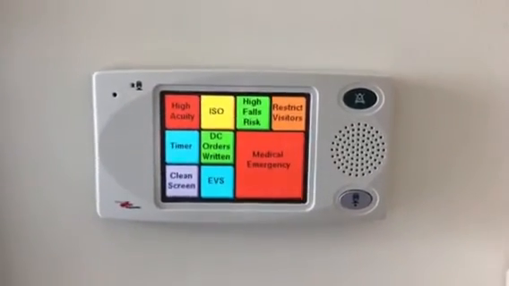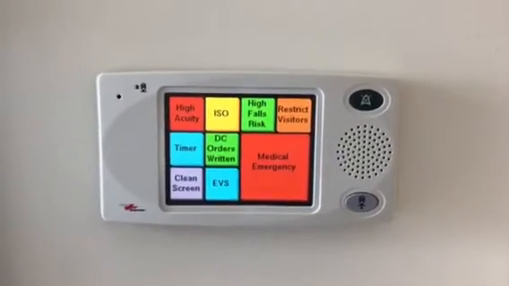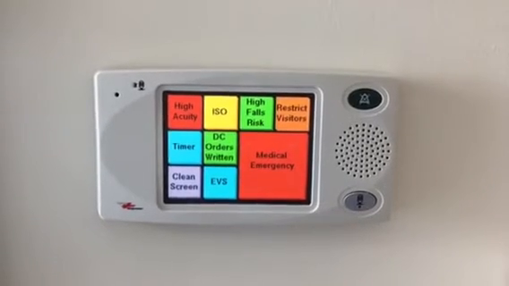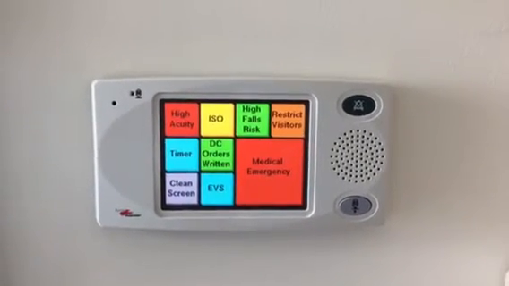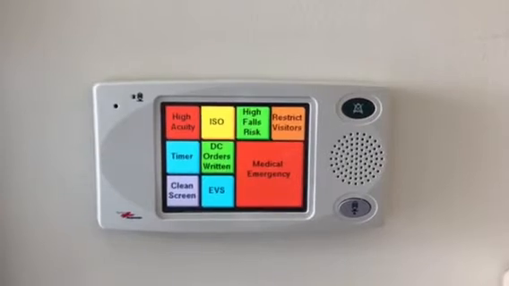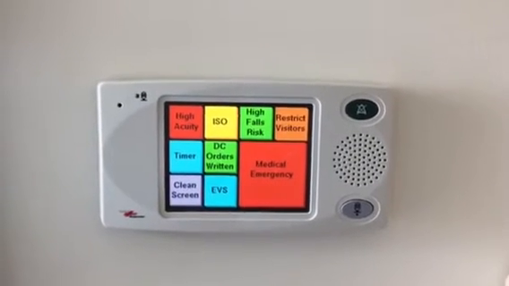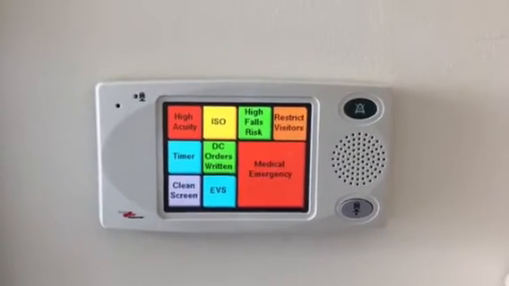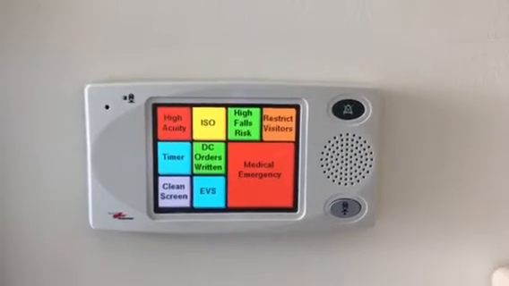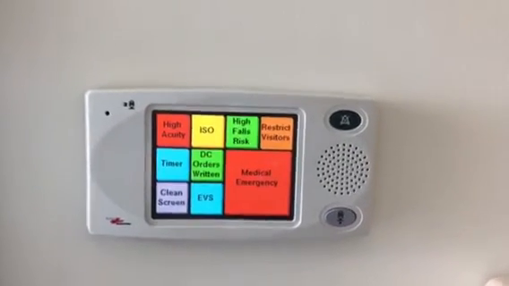Discharge orders written is something for our physician partners to press when they want to tell us through our phone that orders are ready for this patient and I can come to the room and discharge them. EVS calls our EVS partners. It calls their phones based on who's assigned to each floor every day in case I need help with a spill or trash that needs to be taken out.